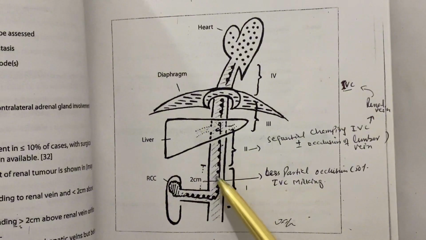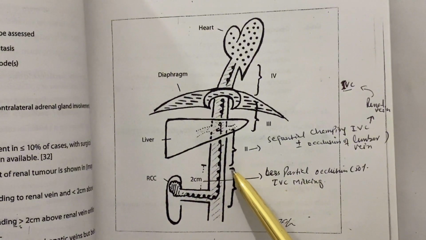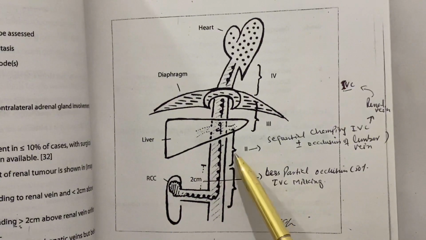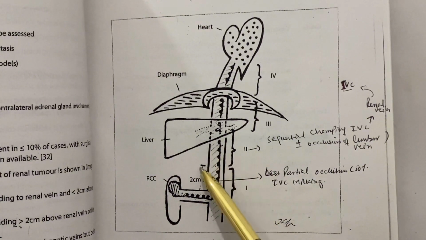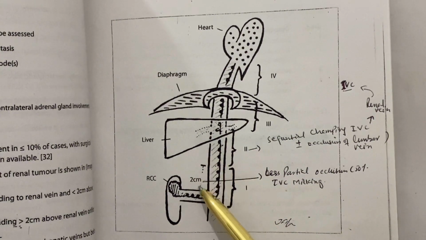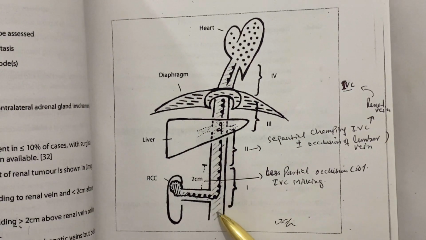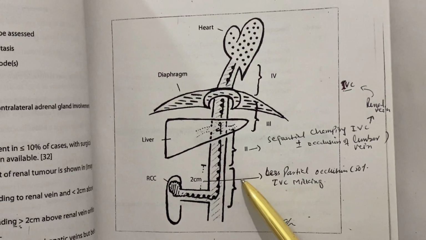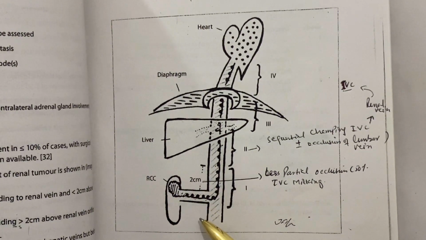The second clamp, if the tumor is on the left side, we will apply the second clamp on the right, on the left renal vein, and the third clamp we will apply above the renal vein, meaning in the caudal position. So first clamp here, second on the contralateral kidney renal vein, and the third involves the suprarenal vein. So these three clamps, and the removal is the same.